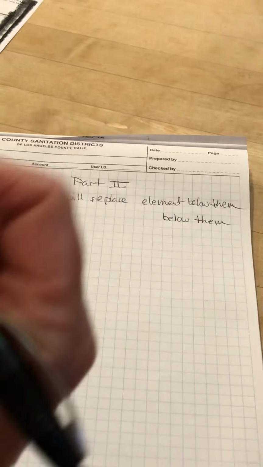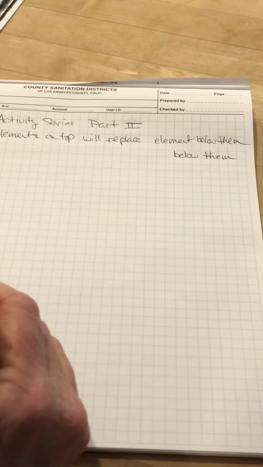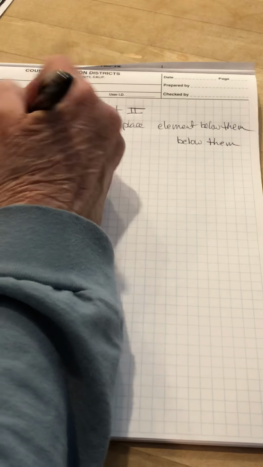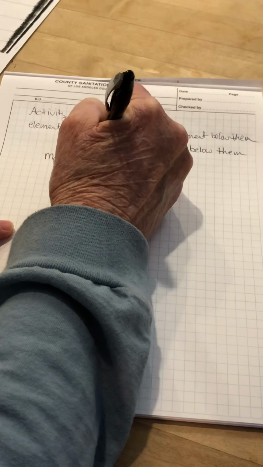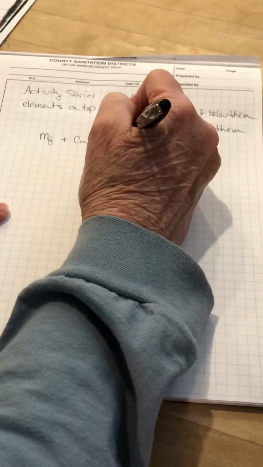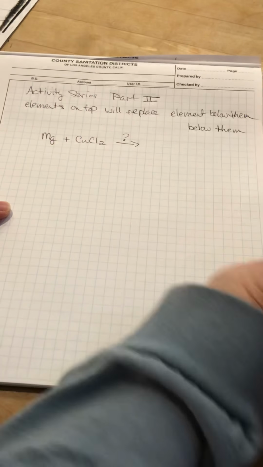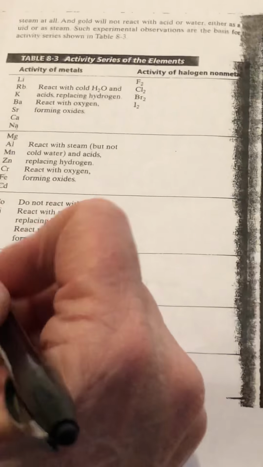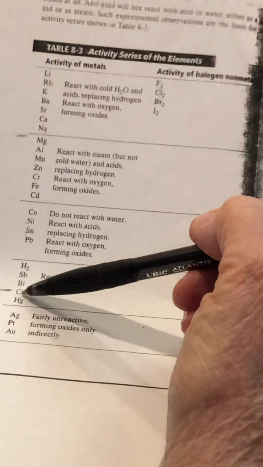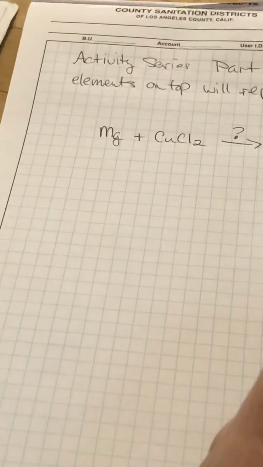Below them. So let's take a look at some possible reactions and the activity series and see how this all pans out. I'm going to just write, for the heck of it, magnesium plus copper chloride, Mg plus CuCl2. And I have no idea if this reaction proceeds or not. So what I do is I take out the activity series and I locate magnesium. Magnesium is here. Now I locate copper. Copper is here. Magnesium is above copper. Magnesium's way up here, copper's down there.